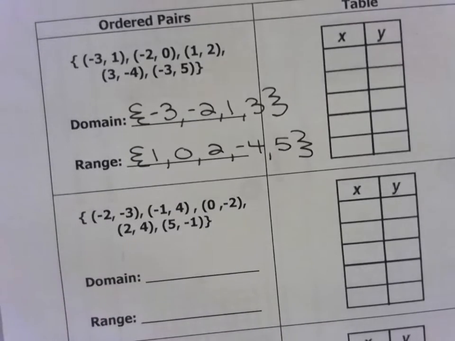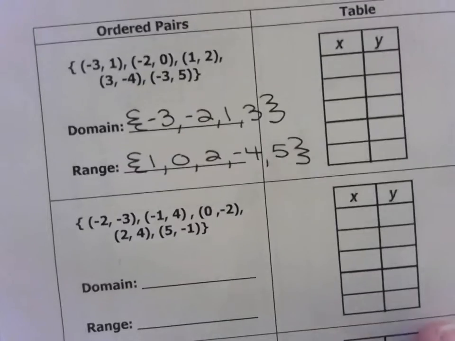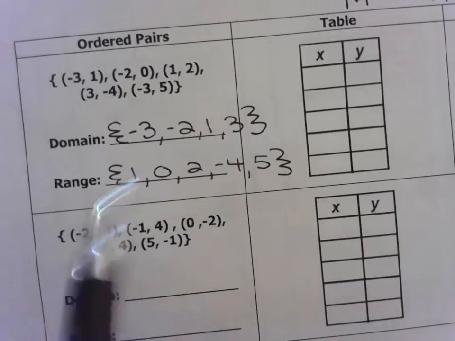When I ask for the range, you just list the y values in a fancy bracket. That's called a set: 1, 0, 2, -4, 5. You don't repeat a value when you write it as a set. Would I count off? Probably not, but you don't ever put it more than once. So if I just ask for domain and range, I just want the x and the y values.